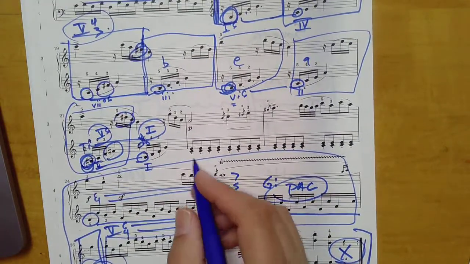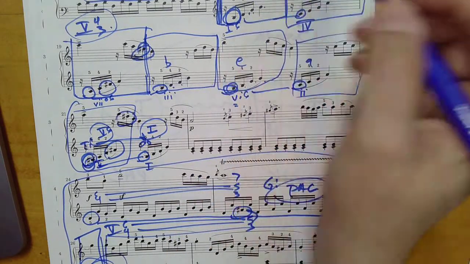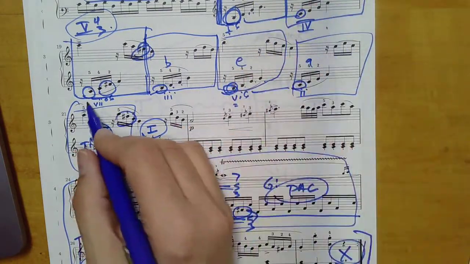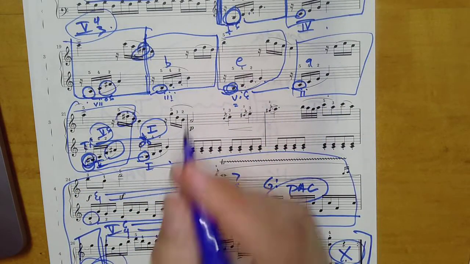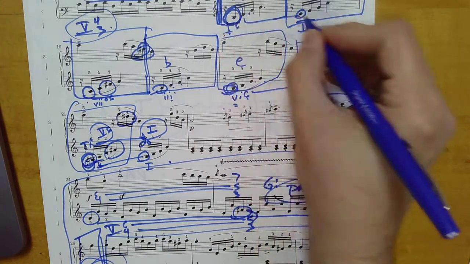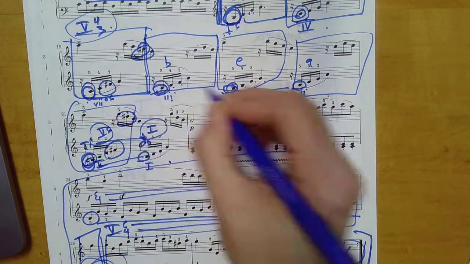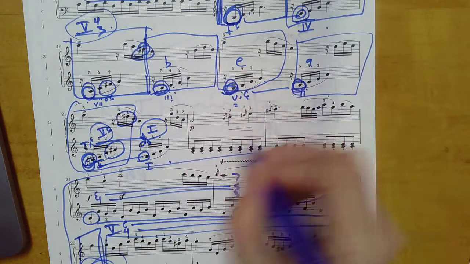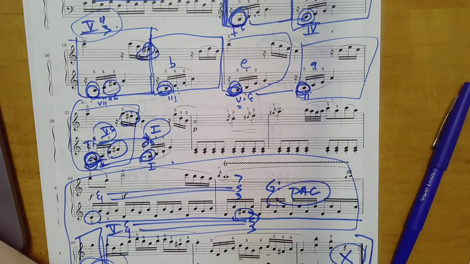So now let's hear this passage. Listen for 1, 4, 7, 3, 6, 2, 5, 1. And also listen for this B stepping up to C. And then again a sequence: A steps up to B, G steps up to A, F sharp steps up to G. Okay, I'm going to go back just a little bit so we can hear this.